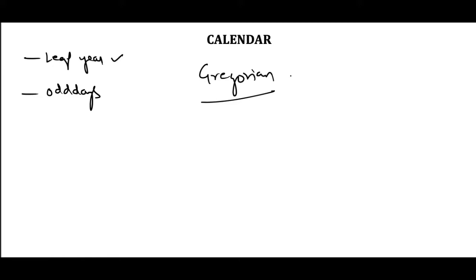Now the basic difference from Julian to Gregorian was the leap year, because in the Julian calendar every fourth year was a leap year. Coming to Gregorian, they changed the pattern. They divided leap years in two parts: one leap year which comes in a normal year, and the second leap year which comes in a century year. Years which are multiples of 100 were considered century years and were treated differently, and the other years like 4, 8, 12 were treated differently.